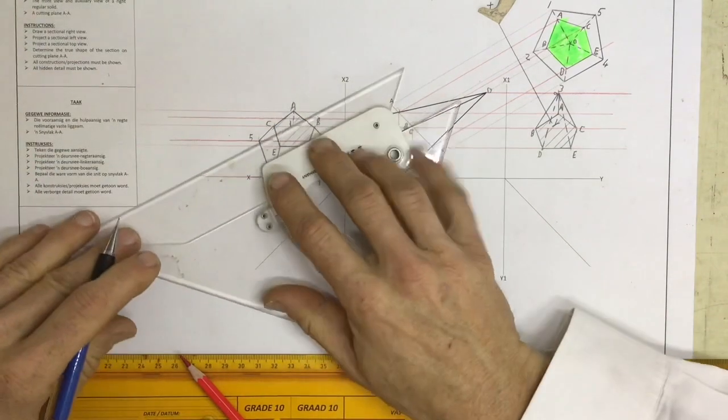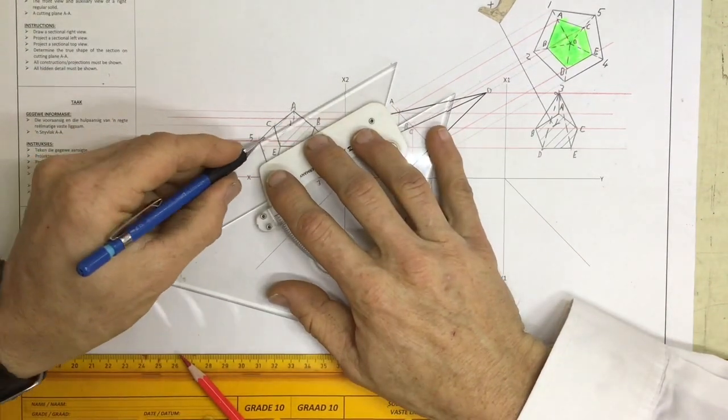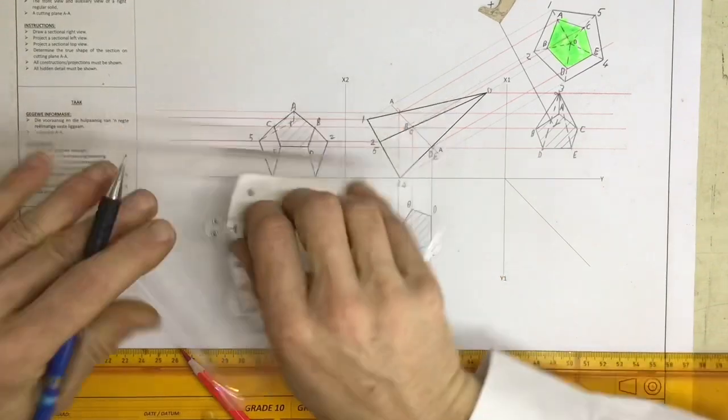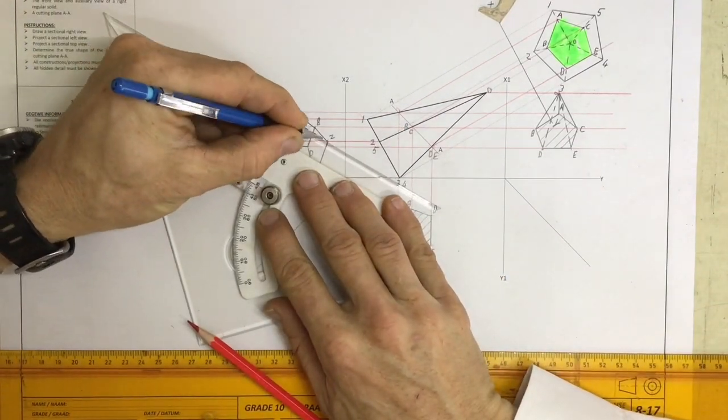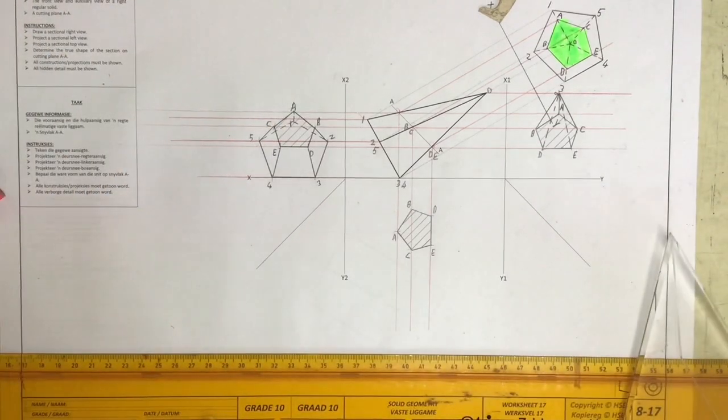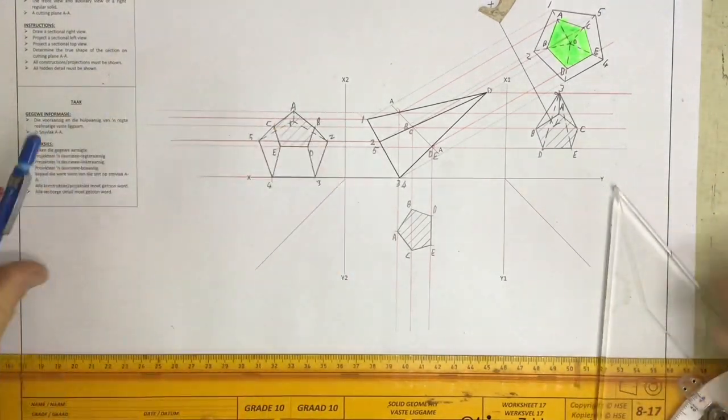And then I need to hook that up with 5 over there, hidden detail going out there. And from 2 to 1 as well will be hidden detail. Right, there is my right view done. I now need to see the top view.